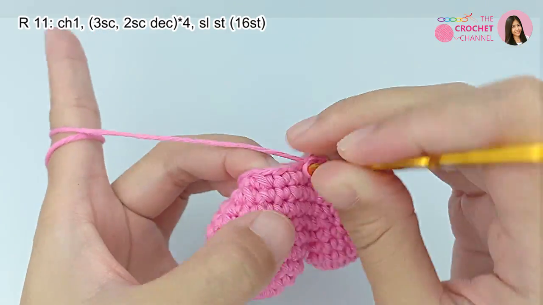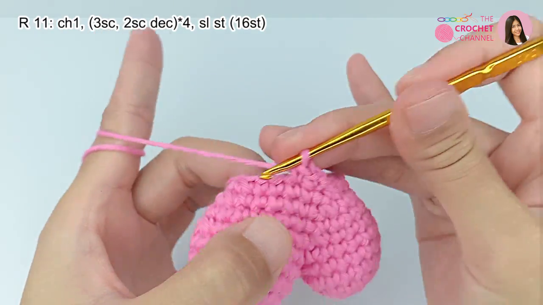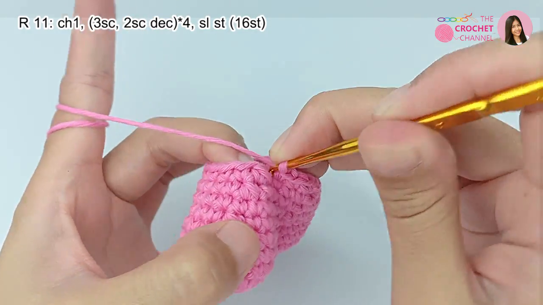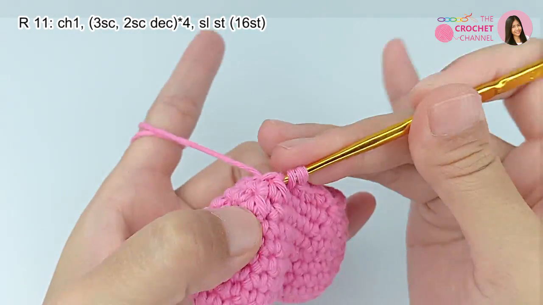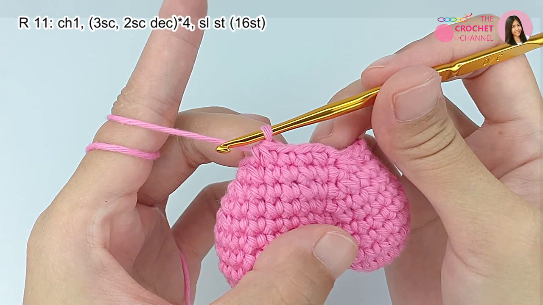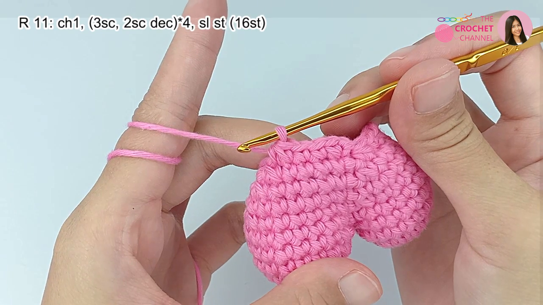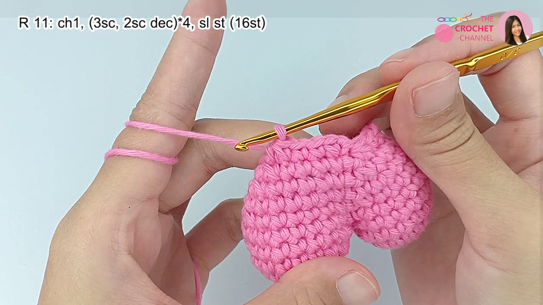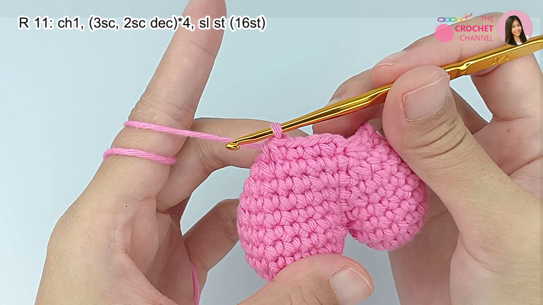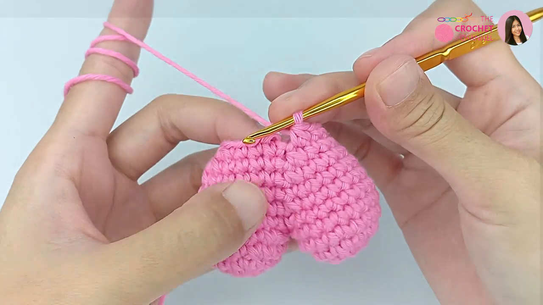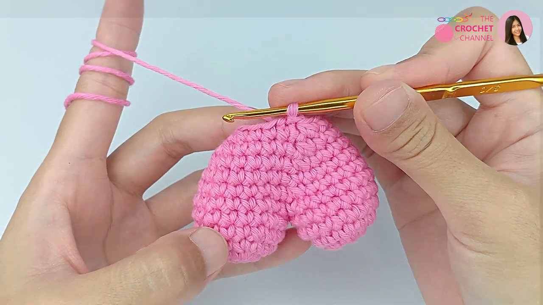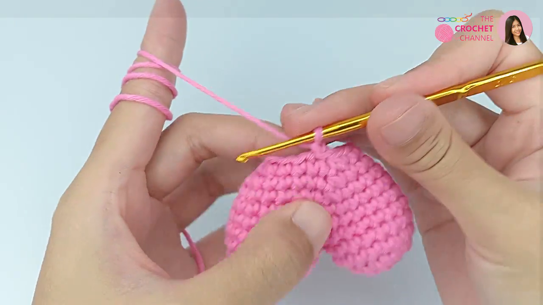1, 2, 3, and then crochet 2 single crochet, decrease. Keep continuing. So keep continuing, crochet 3 single crochet and 2 single crochet, decrease for 4 times. Keep continuing, and then join with slip stitch from the first single crochet, and then crochet chaining 1.